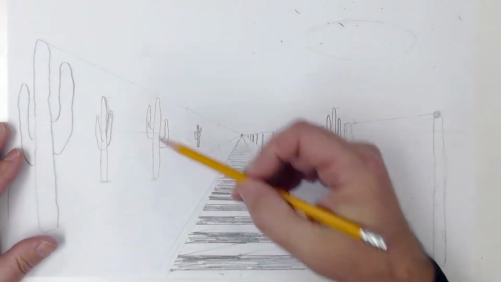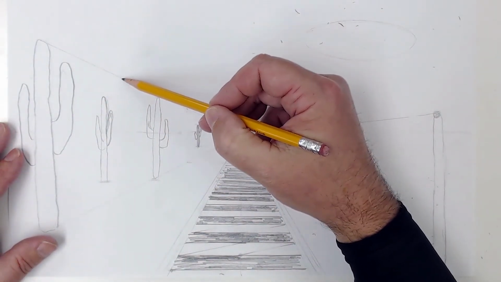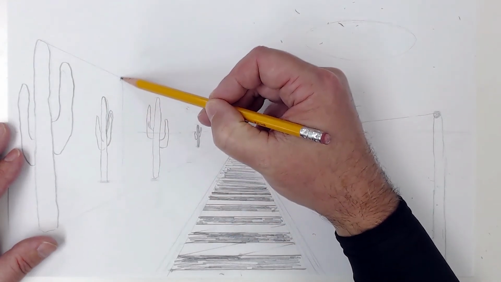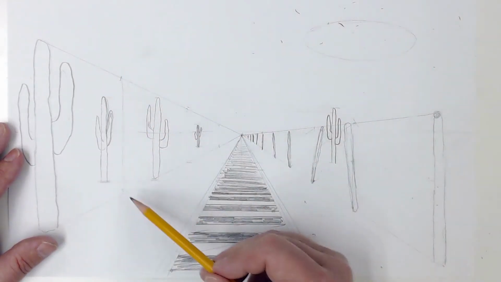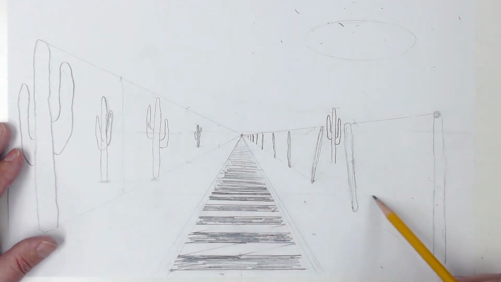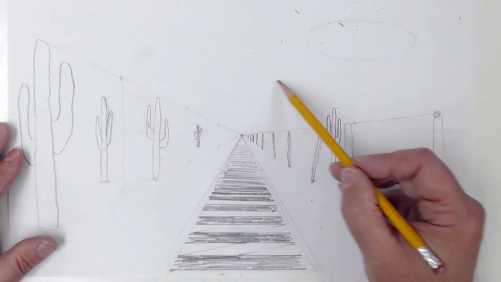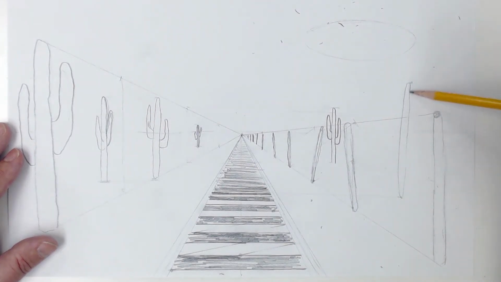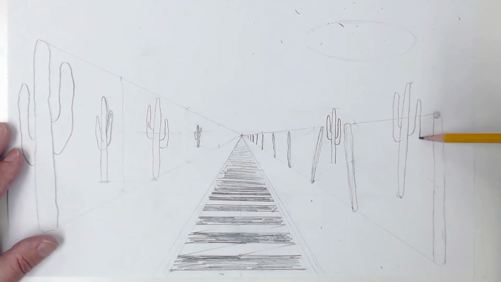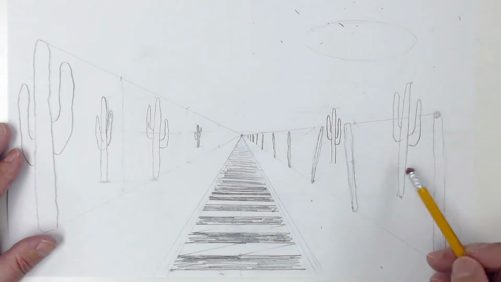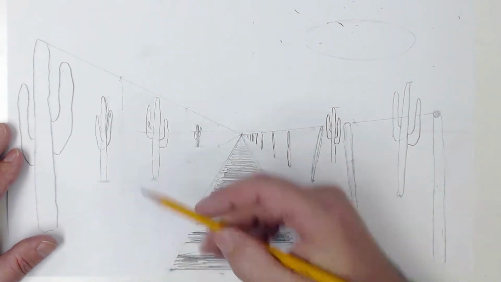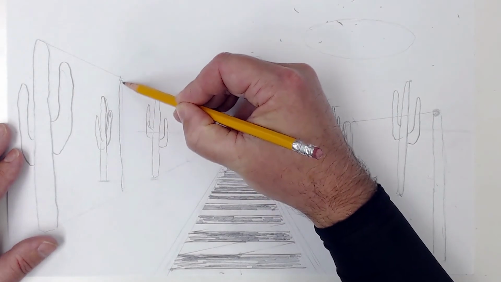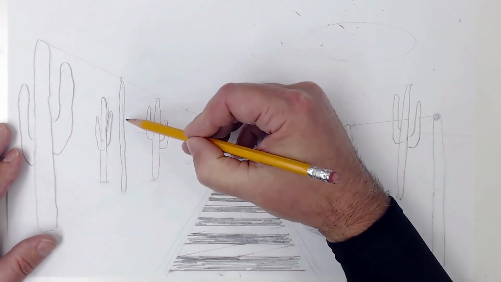Let's say, I don't know, let's put another one, this size right here. One that's a little bit closer, but we'll put it over here. So once again, I could say, okay, that's how tall it's going to be. That's where it's planted at. And so I've got another cactus right here. Just exactly the right height of what it would have been if it had been right here.